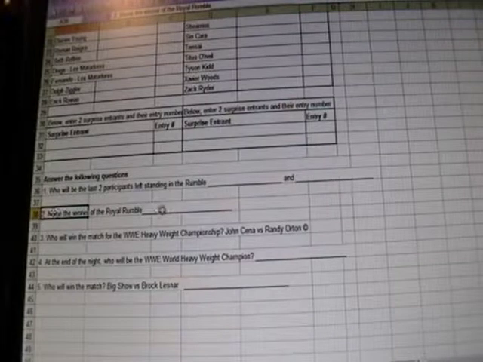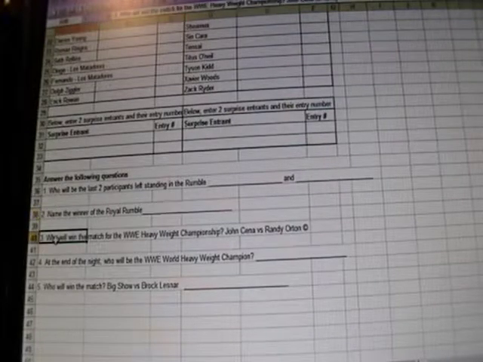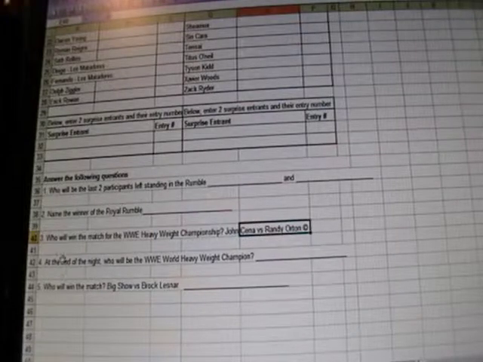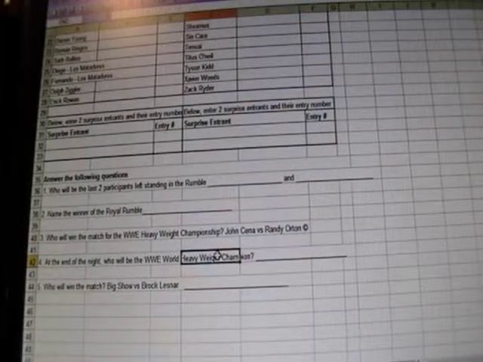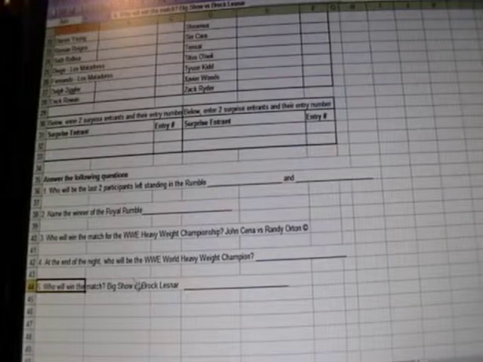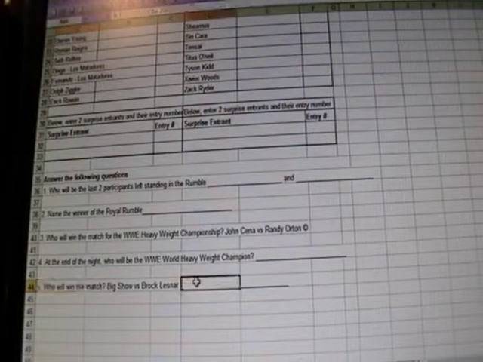Name the winner of the Rumble, and you write them in there. Who will win the match for the World Heavyweight Championship, just like the previous game. And then who at the end of the night will be the World Heavyweight Champion. And who's going to win the match between the Big Show and Brock Lesnar. Put all your answers there.